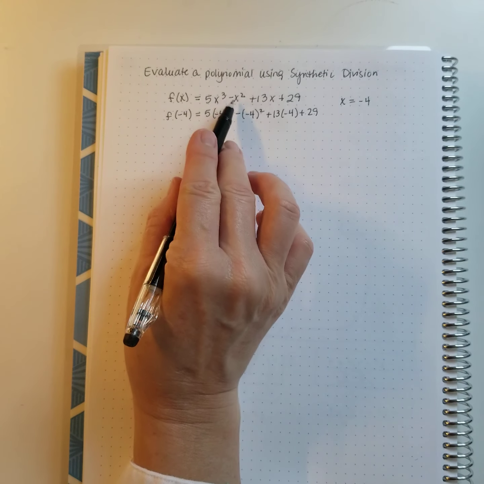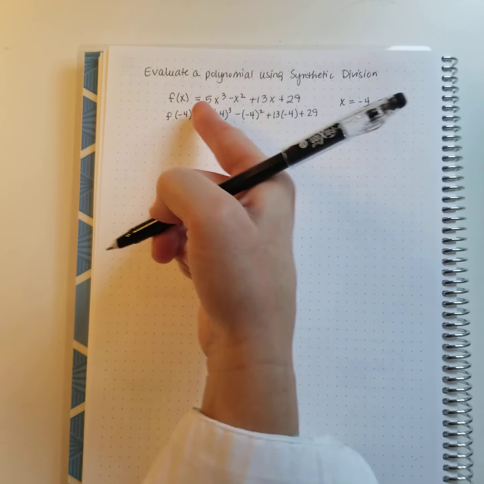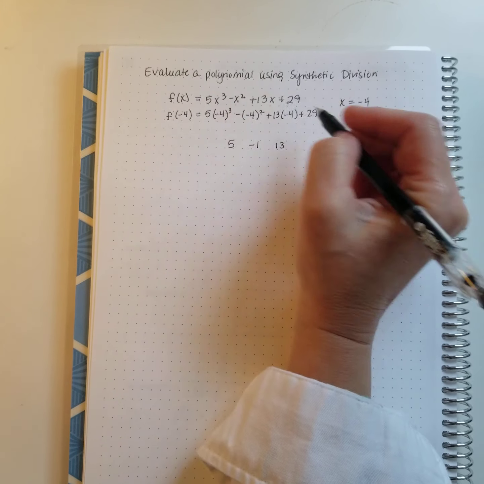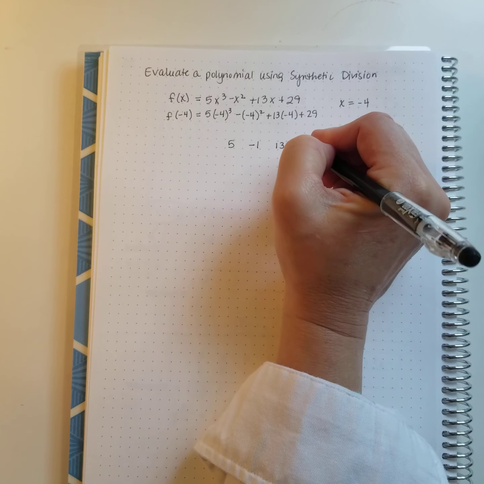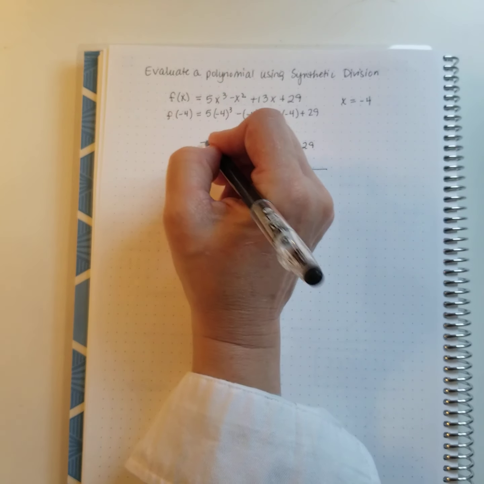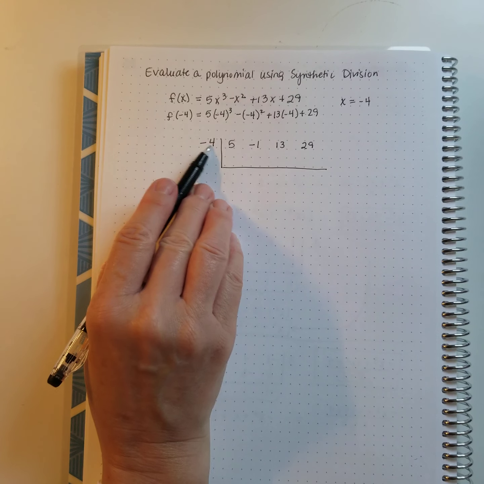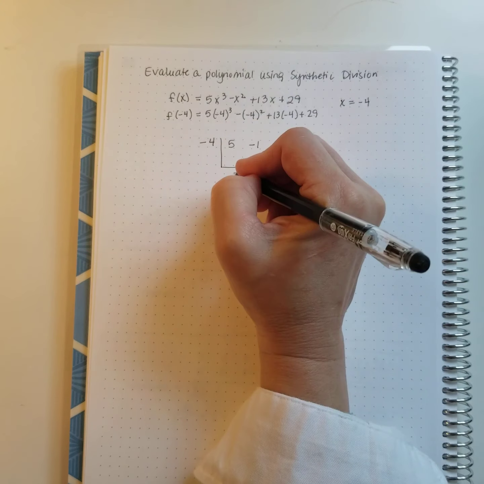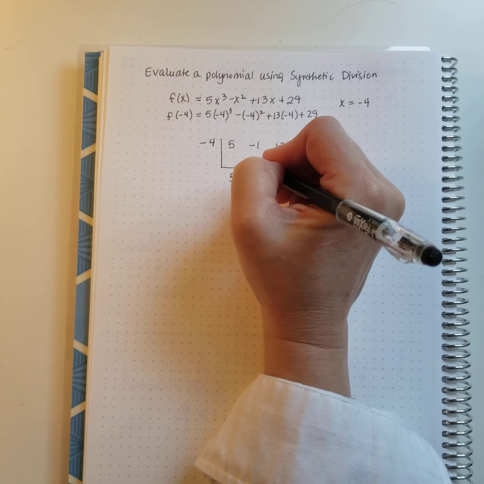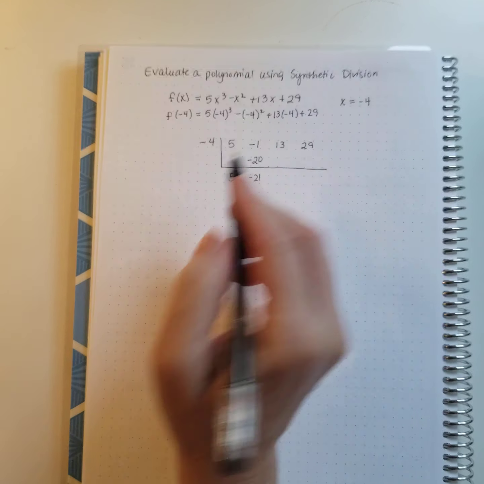And so again, we want our coefficients, and we'll write them just the same way we did before. So we have 5x cubed, we have -1 x squared, we have 13 x's, and we have 29. If we want to evaluate that when x equals -4, we just put our -4 here and do that same process. We bring down our 5. We multiply -4 times 5, which is -20. We add these two numbers to get -21.